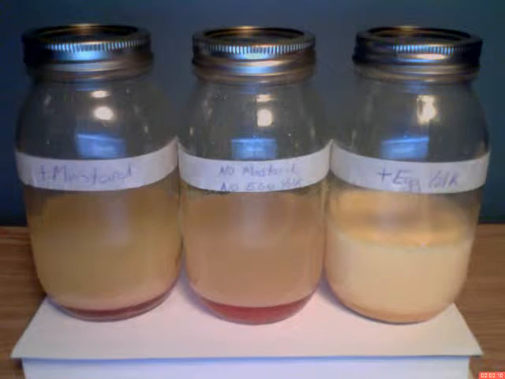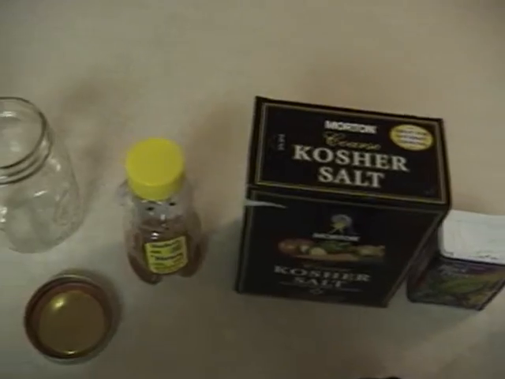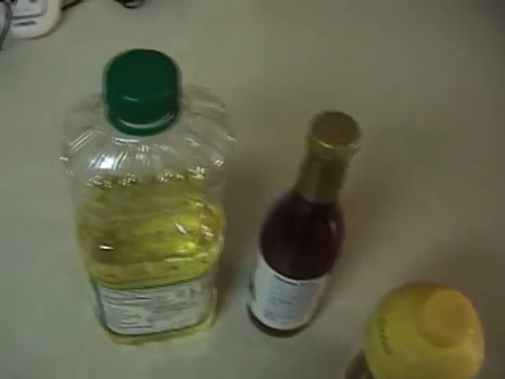Almost 20 hours later, the vinaigrettes containing mustard or egg yolks are still separating. We have created a longer-lasting vinaigrette by using phospholipids, in particular lecithin, also known as phosphatidylcholine. In order to make our vinaigrette, we're going to need the following items: garlic powder, pepper, kosher salt, honey, a jar with a lid, mustard, red wine vinegar, and oil.